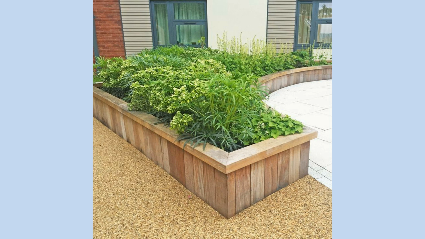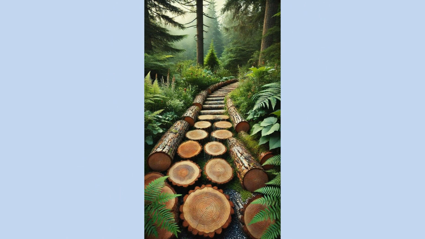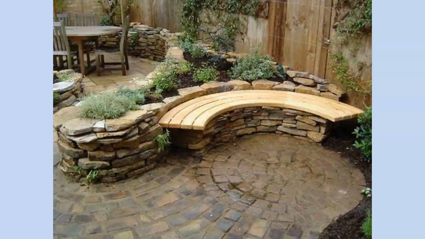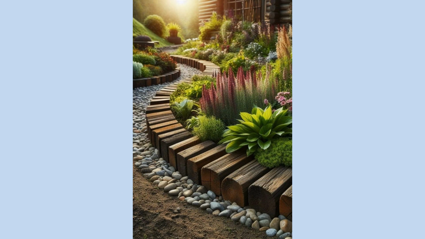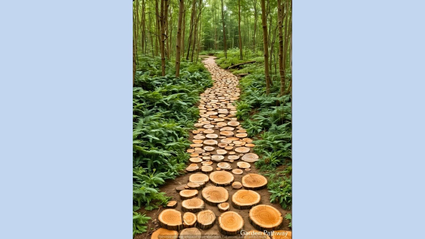Arbors and trellises. Wooden arbors. Design options: choose from simple arches to more elaborate designs with lattice. Arbors can be painted or stained to match your garden aesthetic. Functionality: use arbors to support climbing plants like wisteria or clematis, creating a beautiful entrance or shaded area.